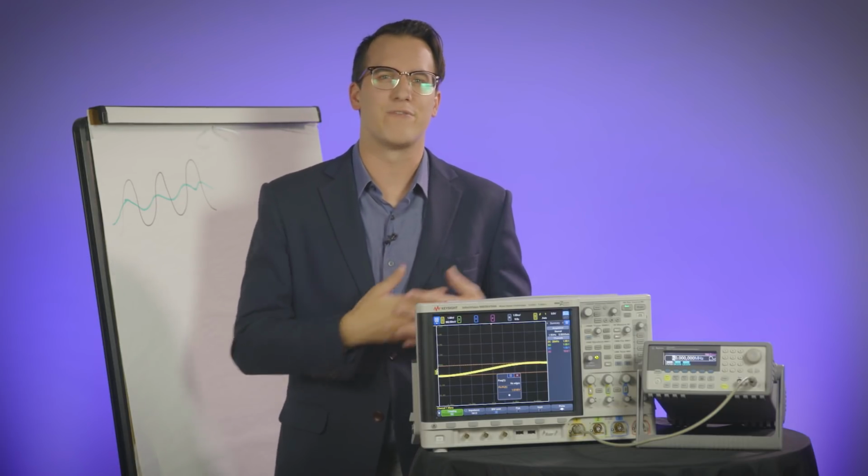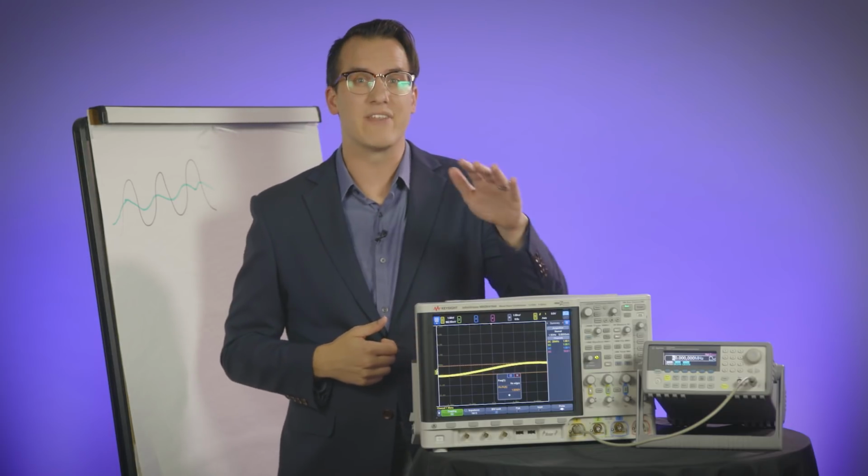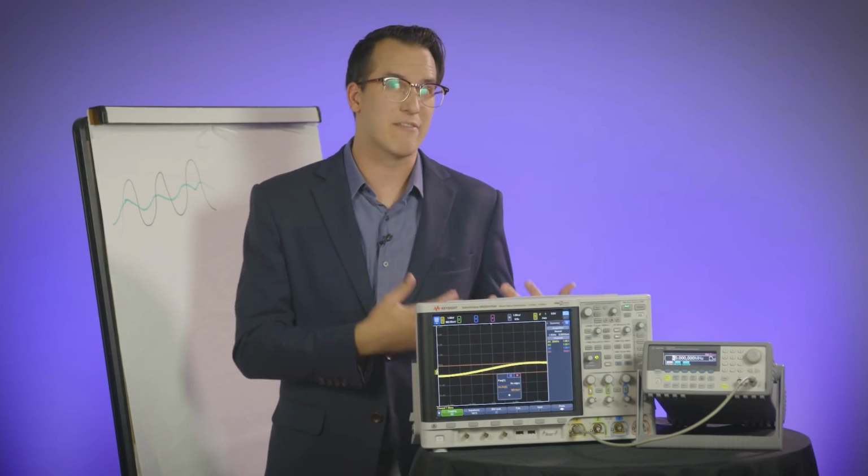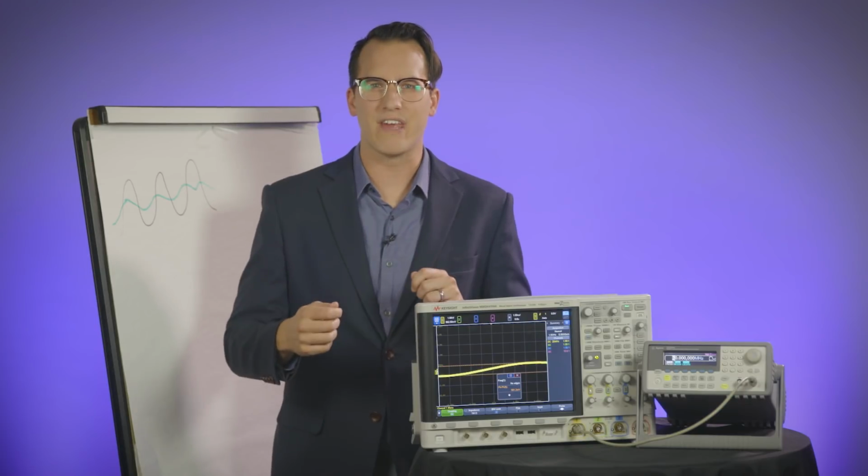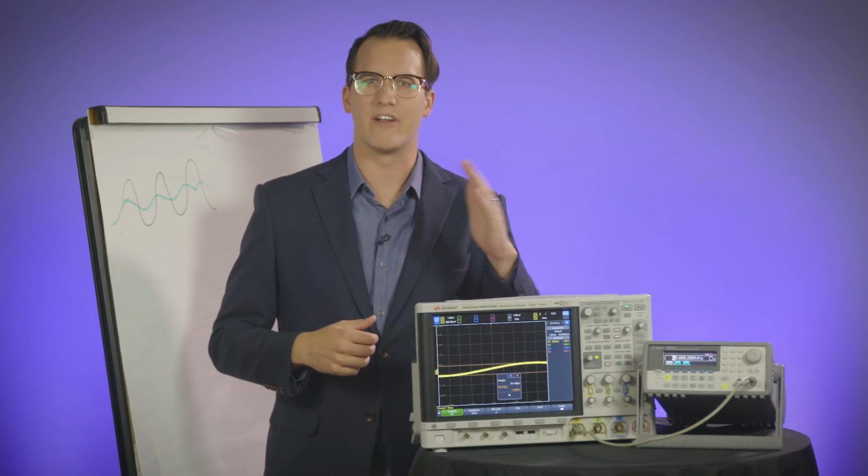The same is true for a function generator. The edge speed of the output maxes out at its max bandwidth. That's why a 100 MHz function generator can create a 100 MHz sine wave, but not a 100 MHz square wave. The hertz is the same, but the edge speeds are very, very different.